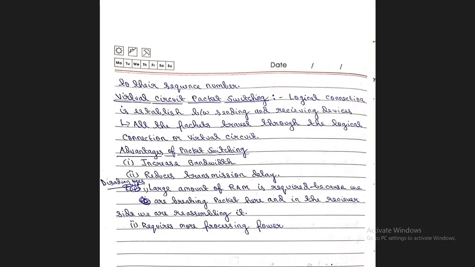In packet switching, the whole message is divided into packets, and the packets take different routes in the communication media and reach the destination.